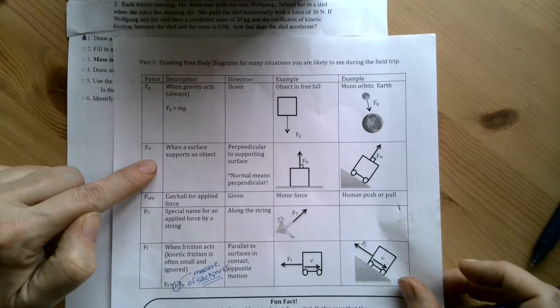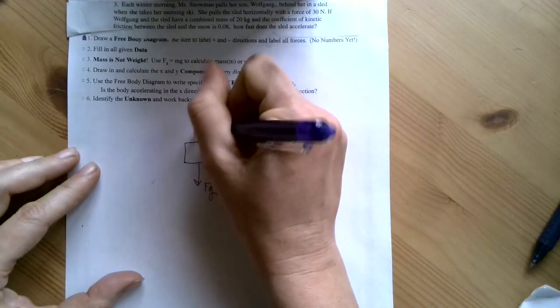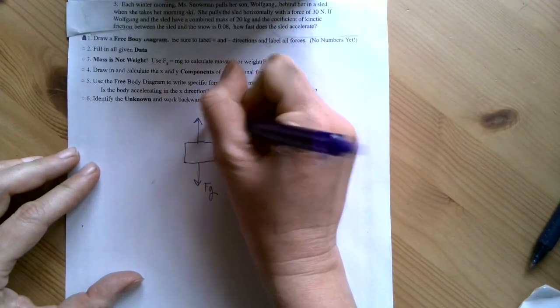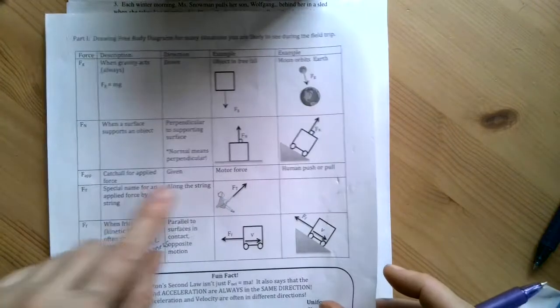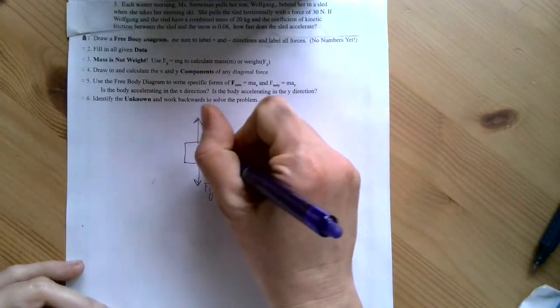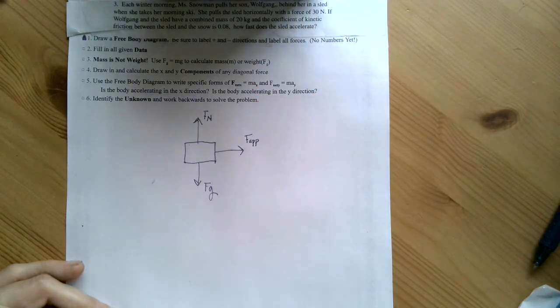She's pulling it horizontally. They didn't say that they're on an incline, so I'm going to assume it looks something like this, with the normal force perpendicular to the flat ground. And then there is an applied force, and I'm going to make that go to the right, since that's our default positive direction.